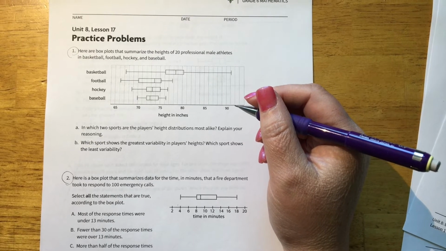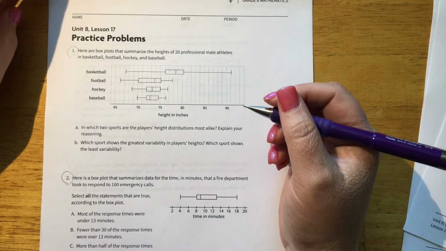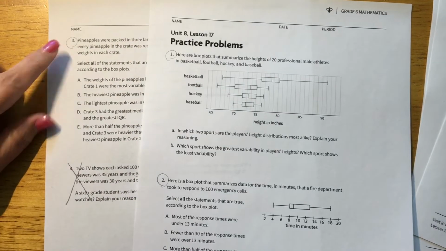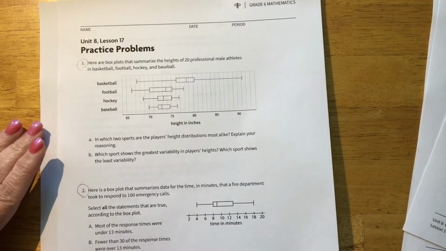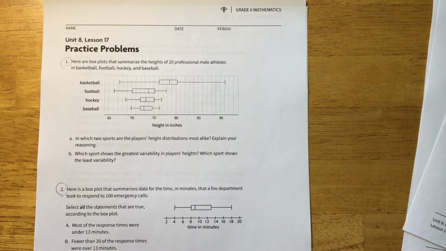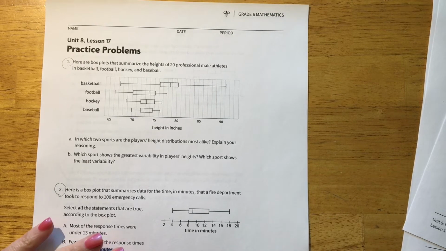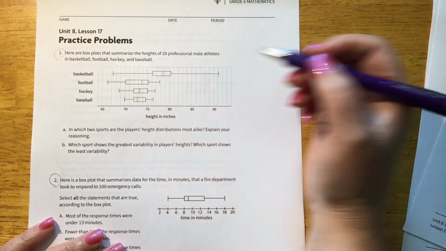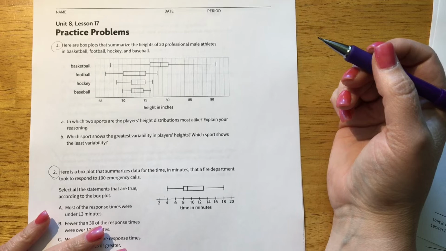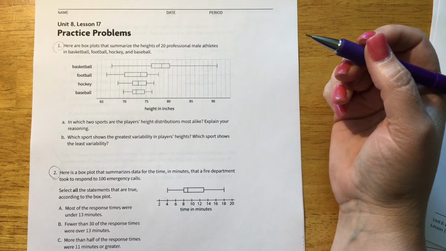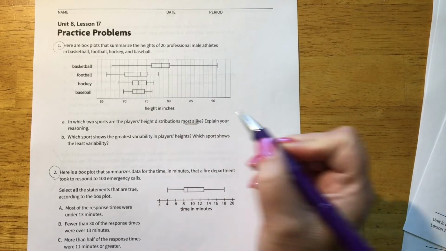All right, let's go over our practice problems for lesson 17. Again, you only had to do 3 problems. Numbers 1, number 2, and number 3. We're skipping number 4. So let's dive into number 1 here real quick. Here are box plots that summarize the heights of 20 professional male athletes in basketball, football, hockey, and baseball. Wow. 4 box plots stacked on top of each other. I like it. Part A, in which 2 sports are the players' height distributions most alike?